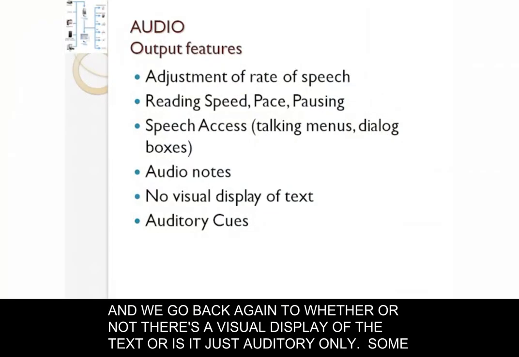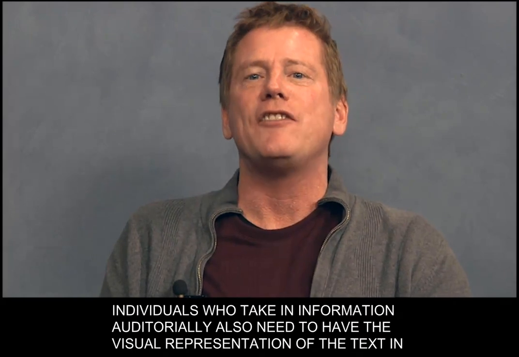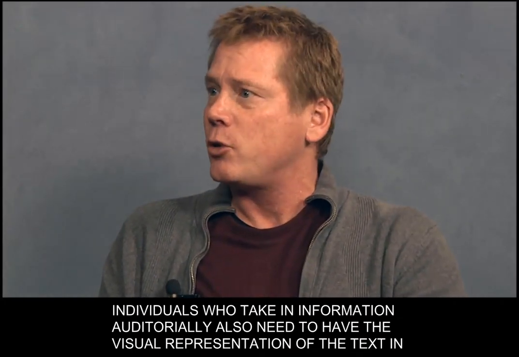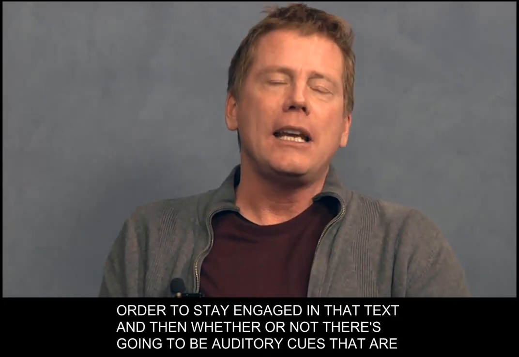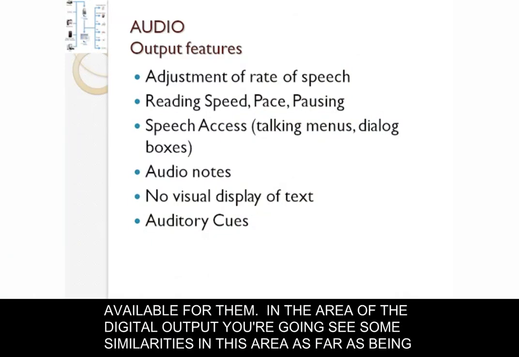And we go back again to whether there's a visual display of the text, or is it just auditory only? Some individuals who take in information auditorily also need to have the visual representation of the text in order to stay engaged in that text. And then whether there are going to be auditory cues that are available for them.